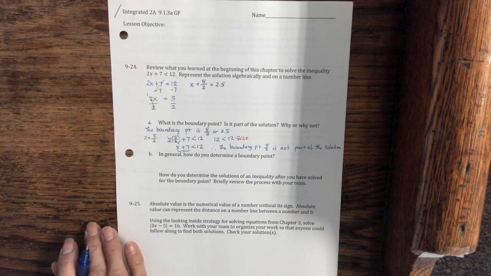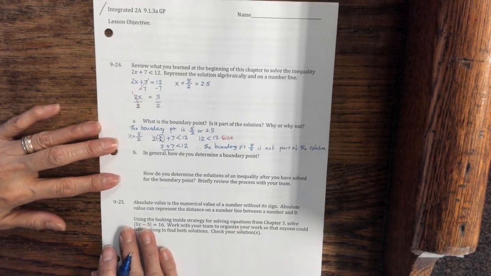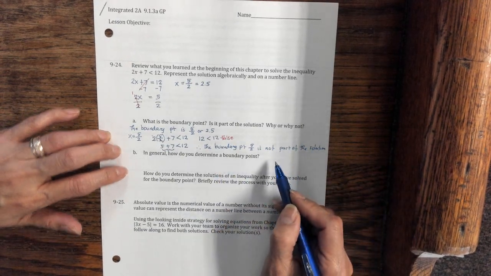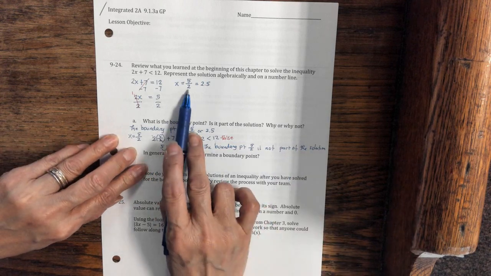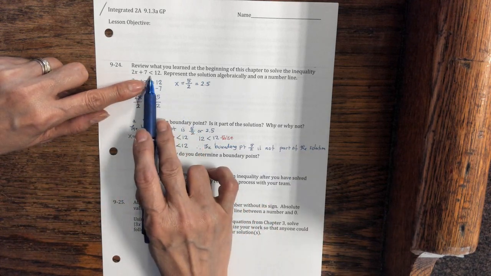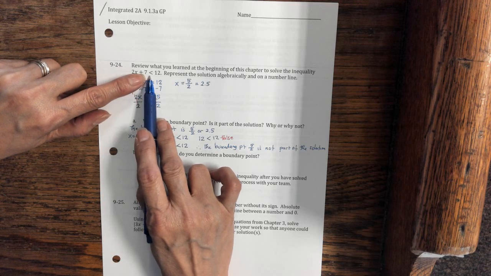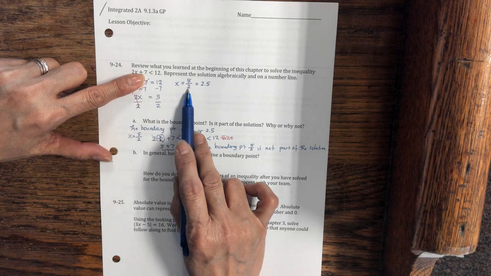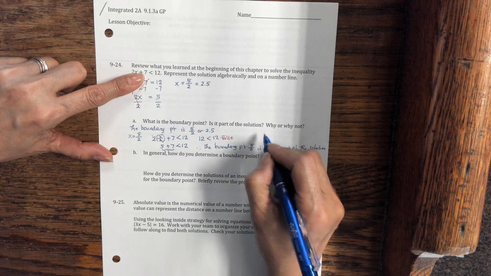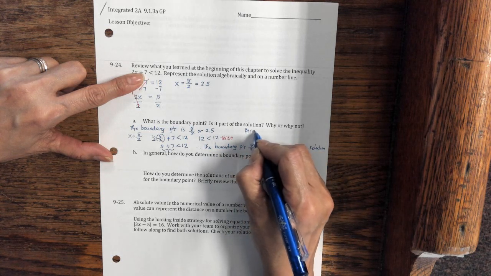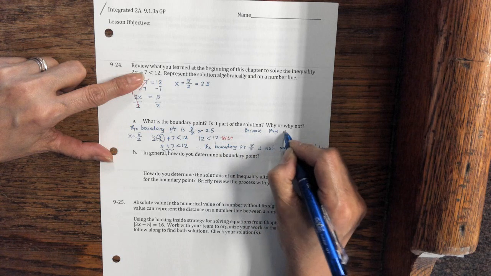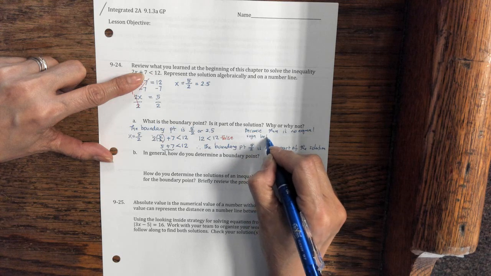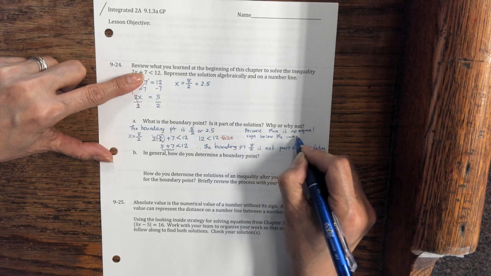Okay? So why or why not? The shortcut actually, how would you know if your value of x is part of the solution? You just look at our original expression. If there is no equal sign below it, that means your boundary point is not part of the solution. So why or why not? Your answer will be because there is no equal sign below the inequality symbol.